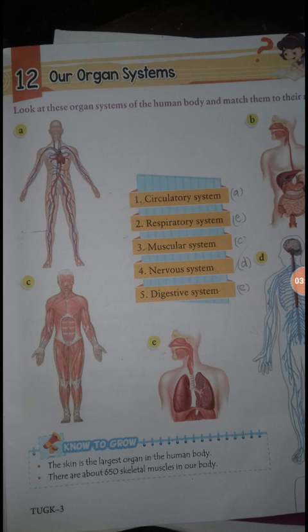Likewise, the second picture is B part. It is a picture of the digestive system. C is the picture of the muscular system, D is a picture of the nervous system, and E is the picture of the respiratory system. So you need to learn all this. Also you need to learn the spellings of the various systems of the human body, like circulatory system, respiratory system, muscular system. You need to learn the spellings as well.